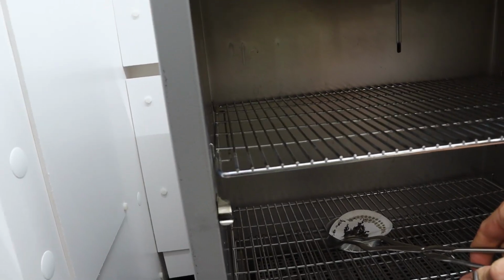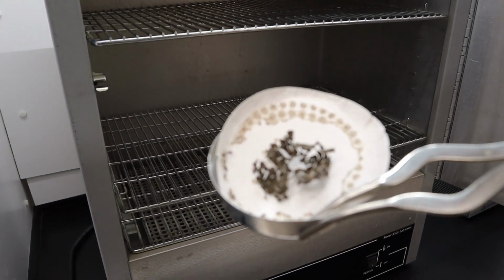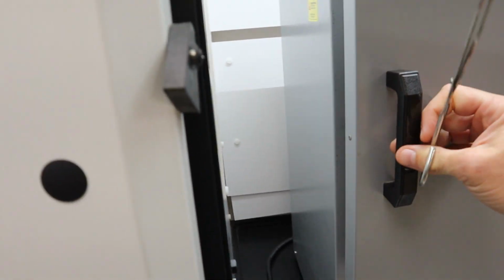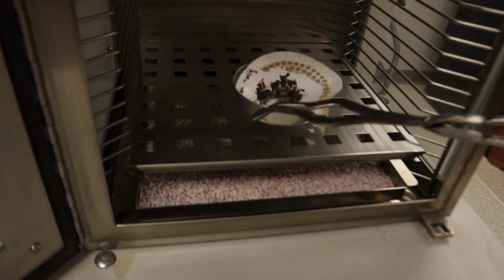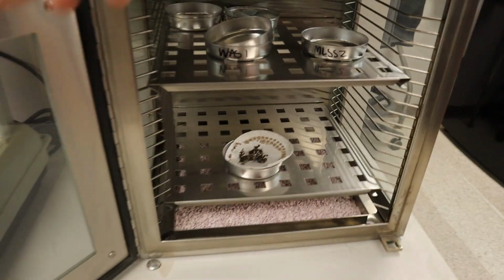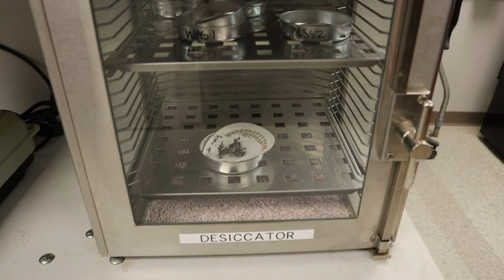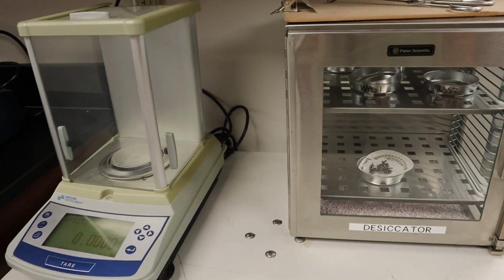Oh yeah, nice and dry, looking crispy. We're gonna set that down, close our oven, and we're gonna gently set it in our desiccator. Alright, we're gonna let that chill for about 15 minutes before we throw it on the balance there.